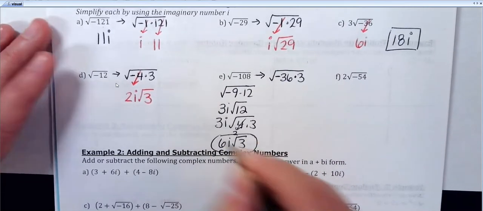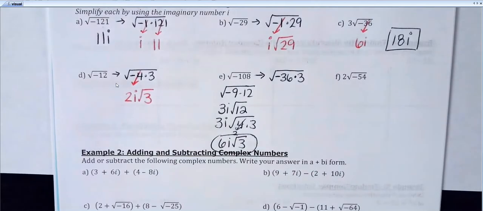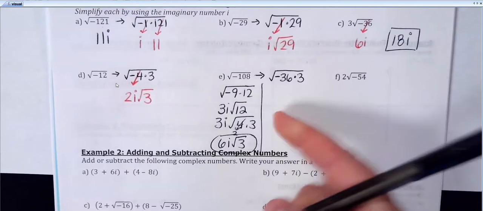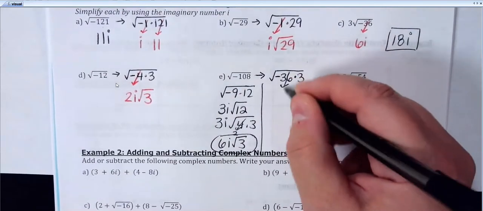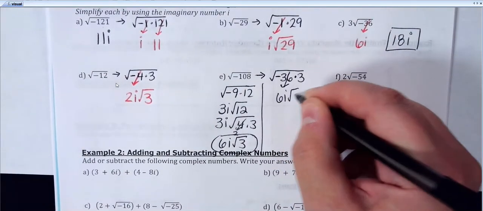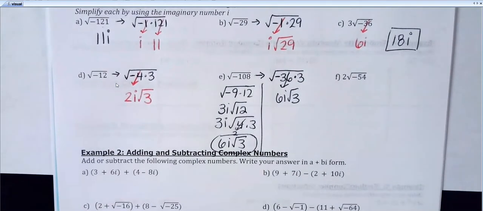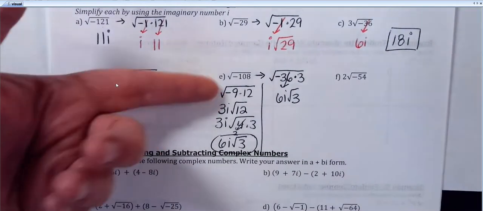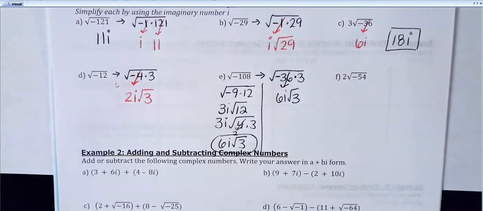So if you don't pick the biggest perfect square, that's okay. You might just have to break it down a couple times. If you pick the biggest perfect square, 36, it might just save you a little bit of time. But this would come out as 6i square root of 3 underneath. But just to show you, if you don't pick the biggest perfect square, that's okay. You just might have to break it down again. You'll just have to recognize if something under the square root is divisible by a perfect square to keep going.